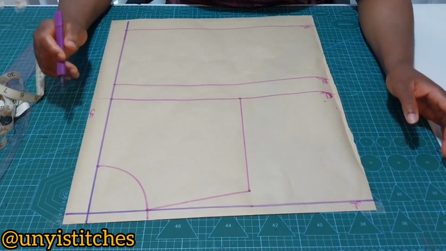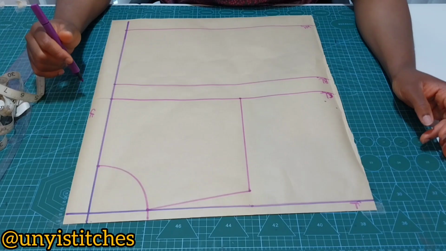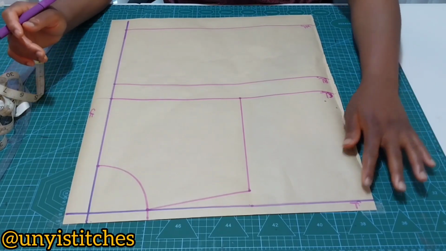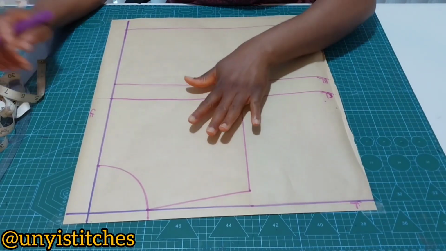I will drop the link in the description on how to draft your basic bodice pattern. If you don't know how to do that, I have a detailed video. So now let's start from here.